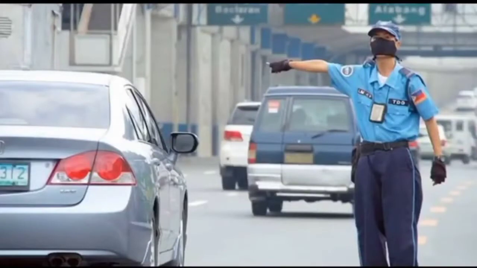At that moment, the traffic enforcer confronted me and said that you are over the speed limit and maybe I should give you a ticket and you must pay for your violation.